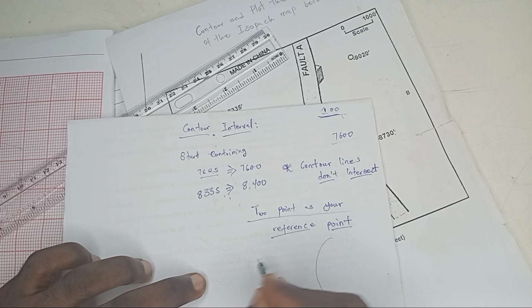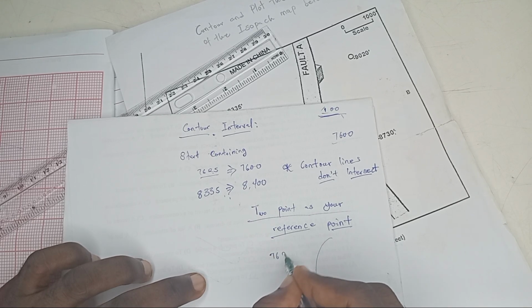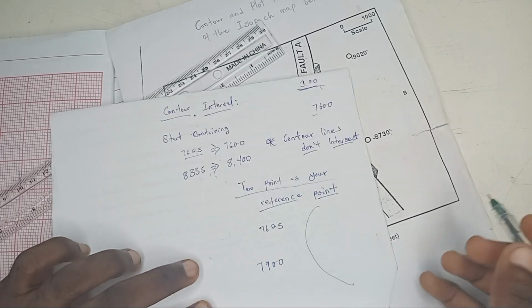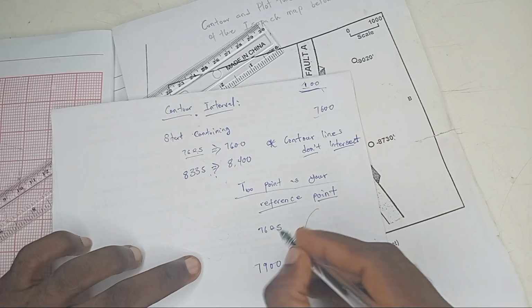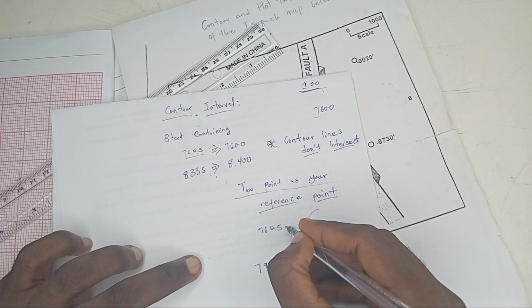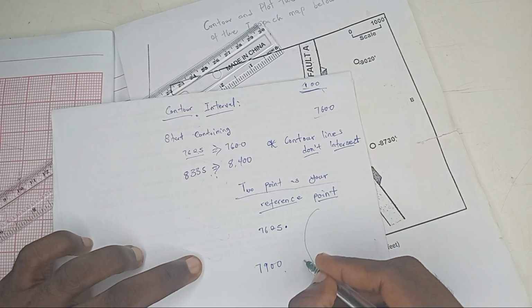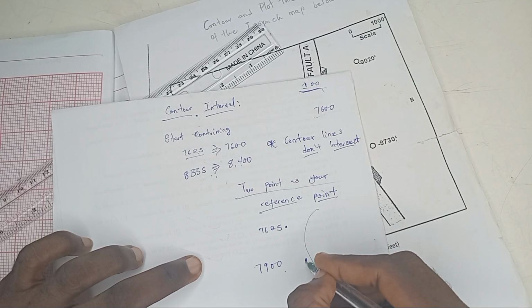Okay. So if here is 7625, for example, and here is 7,900, for example. If you want to do contour 7,600, you know that 7,600 is closer to 7,625. But for 7,900, the contour interval is farther from that. Can you see that?